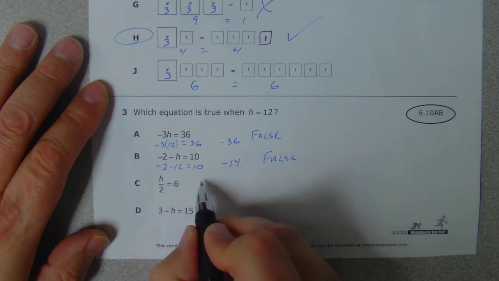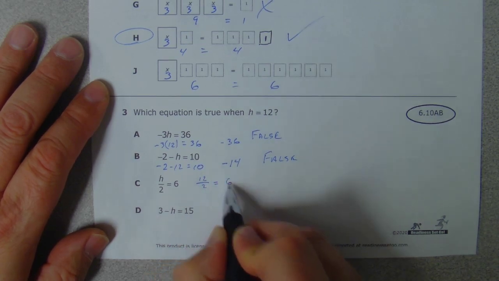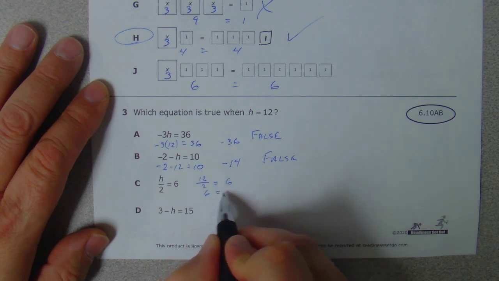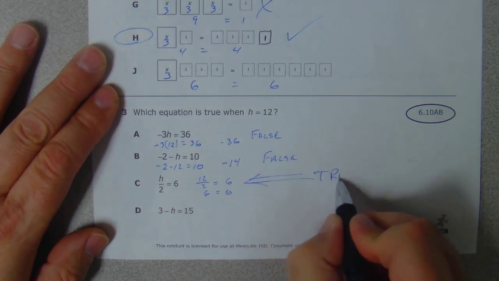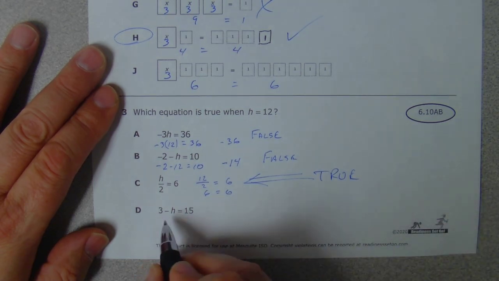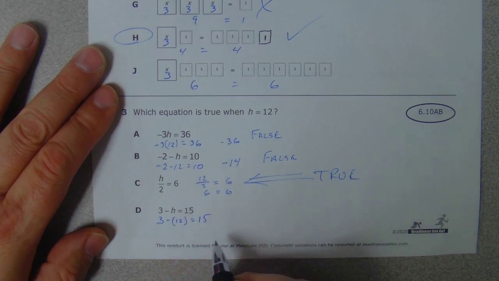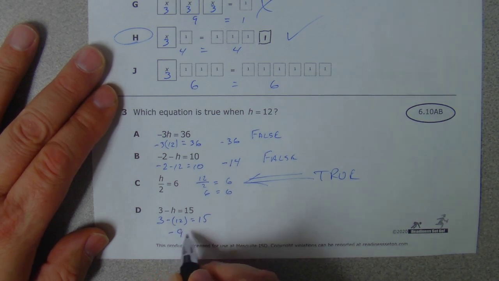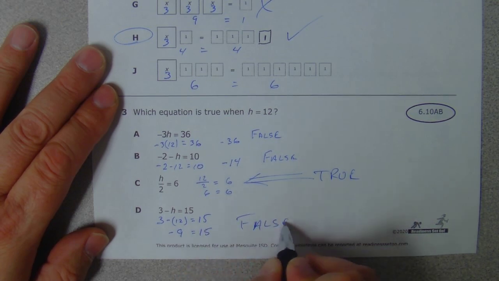How about this one? Well, you have 12 over 2 equals 6. Well, you can easily see that you divide 12 by 2, that it equals 6. And so this is the correct answer. This one's true. 3 minus h, well, let's try that. 3 minus 12 equal 15. Well, you end up with a negative 9 equal 15. That one is also false.